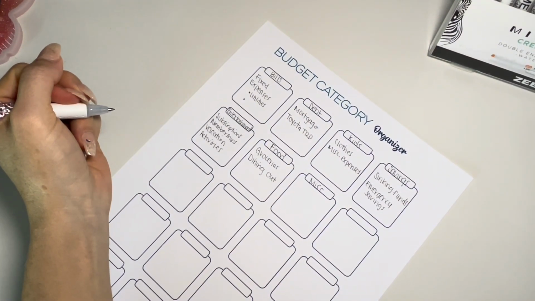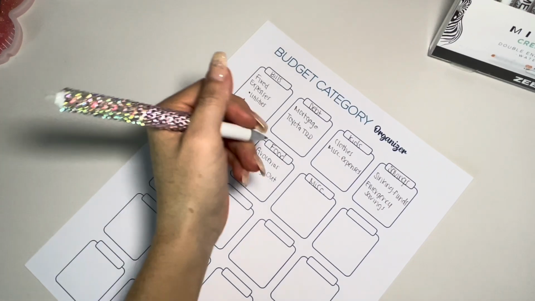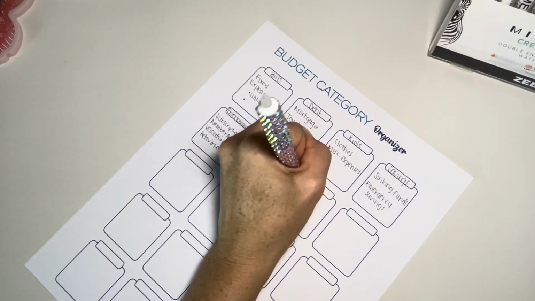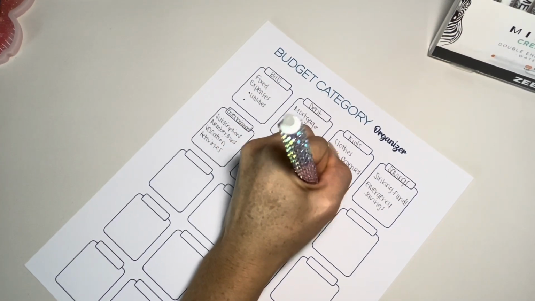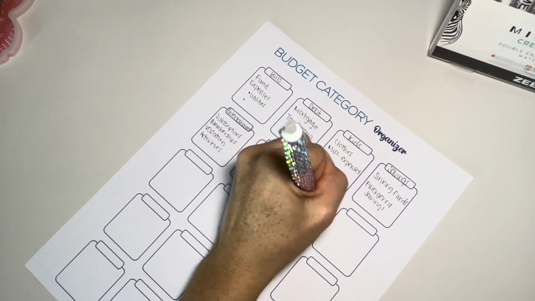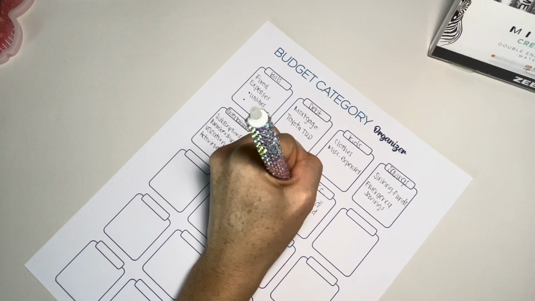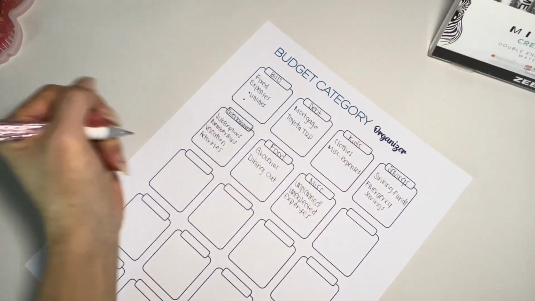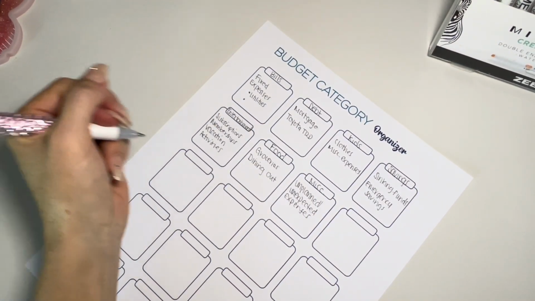Next category is miscellaneous. So this would be unplanned or unexpected expenses. It's hard for you guys to see me write since I'm a lefty. Sorry.